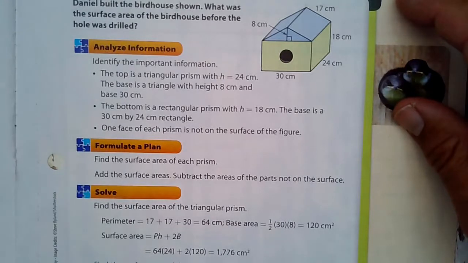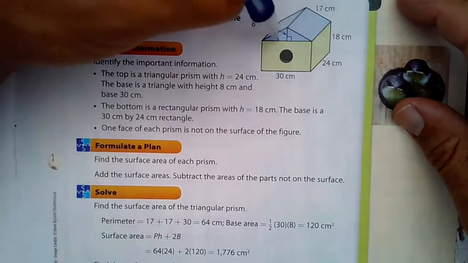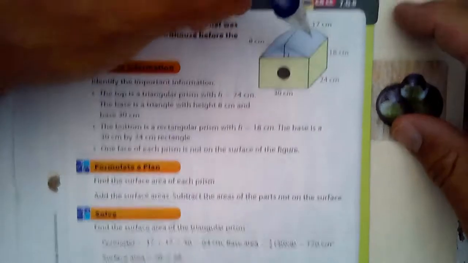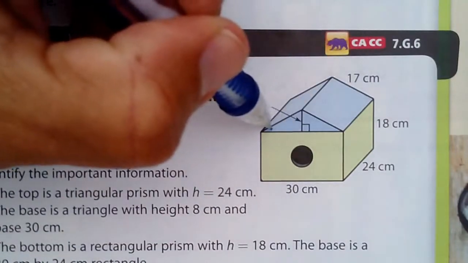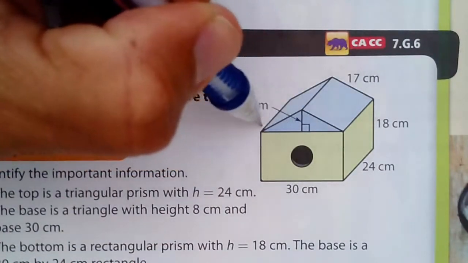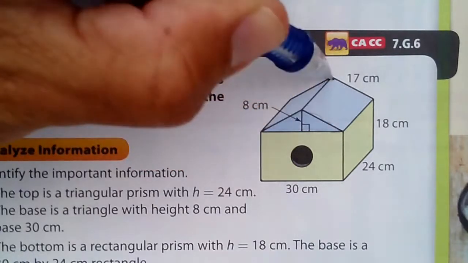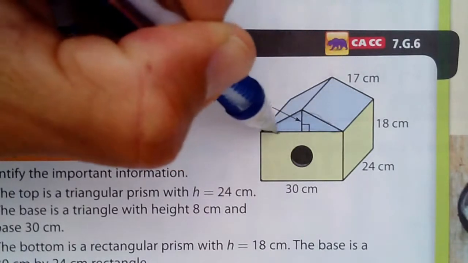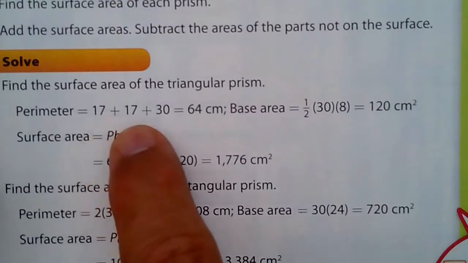So what I have to do is show you what we have to do to find the surface area of this prism here. We had to know that the base is not the rectangle. The base is this triangle. We have to find the perimeter of that triangle, and that's 17, 17, and 30. That's the perimeter of that base. That's why they have 17, 17, and 30.